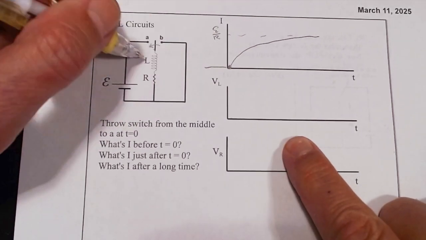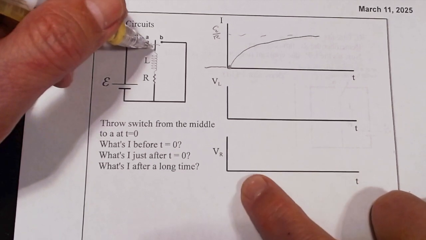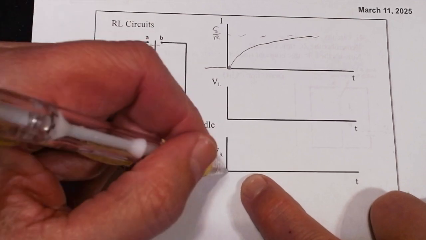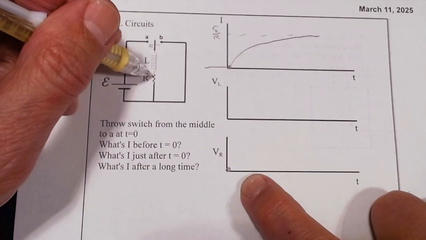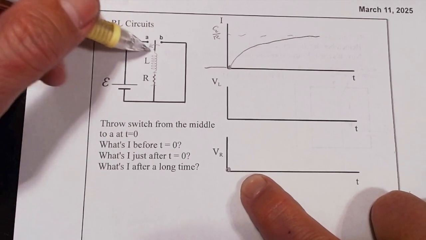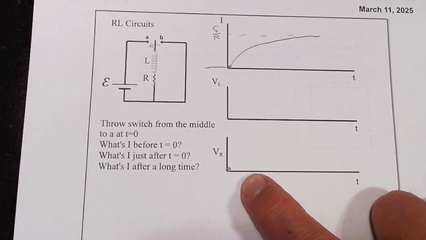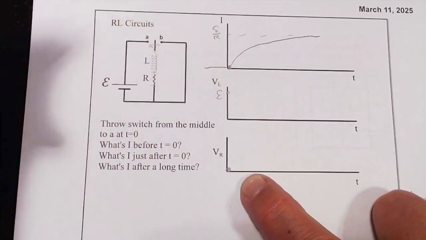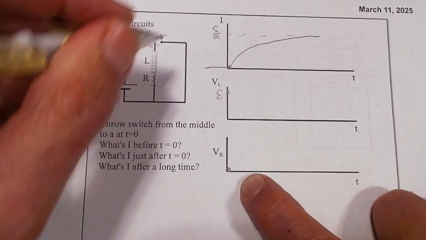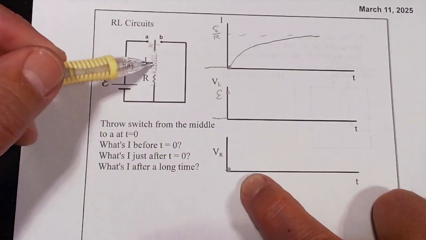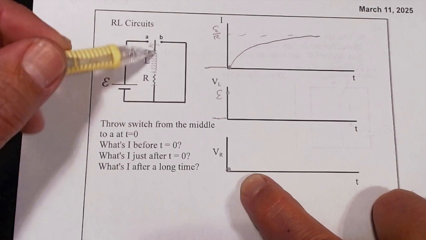And now if we look at the voltage across the inductor, well, it's actually easier. Let's start with this. The current is 0 at the beginning. We just established that. 0 times R means there's no delta V across that. That means this delta V has to be epsilon. So at the very beginning, and it's very non-continuous because before we threw the switch, there was no voltage across that.